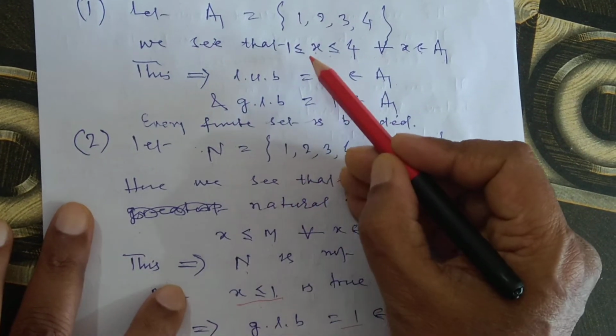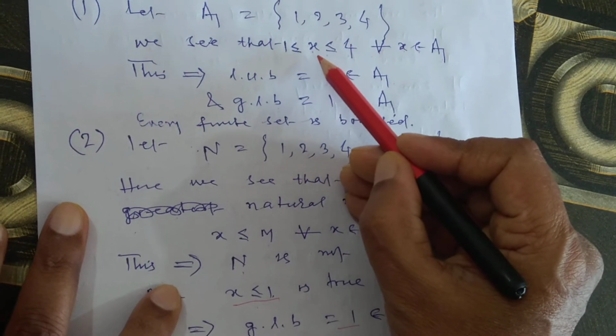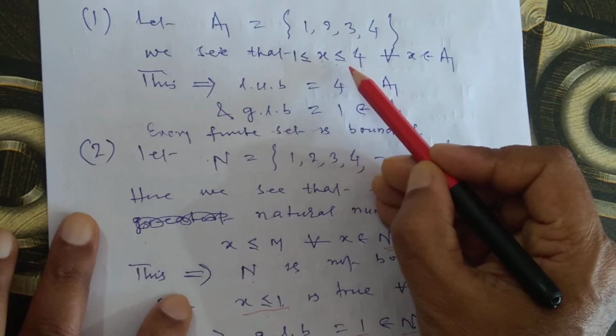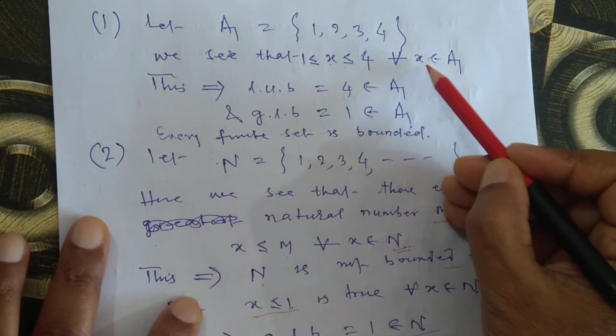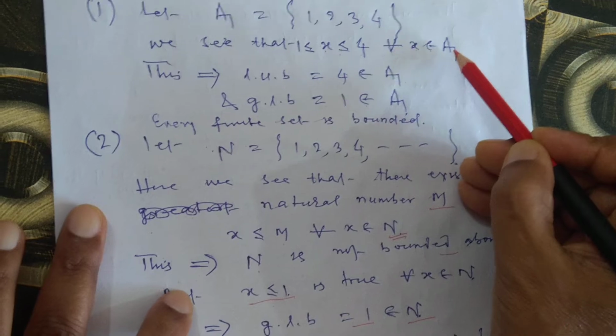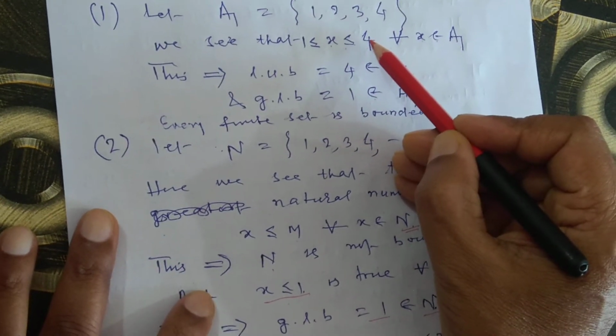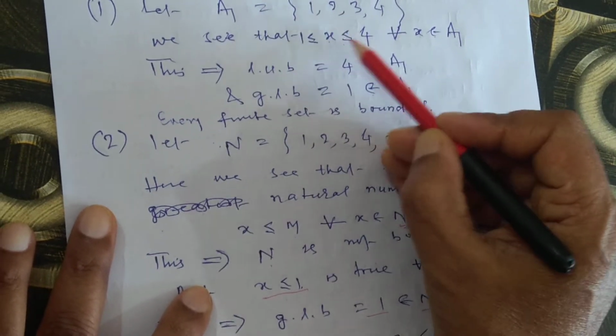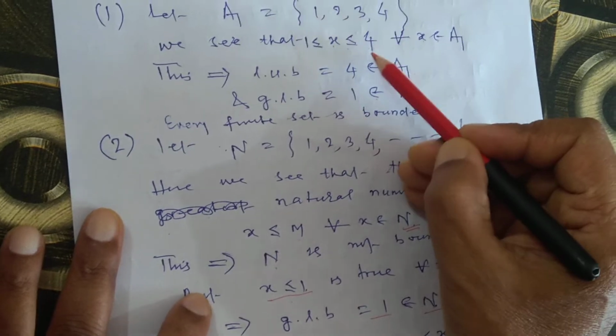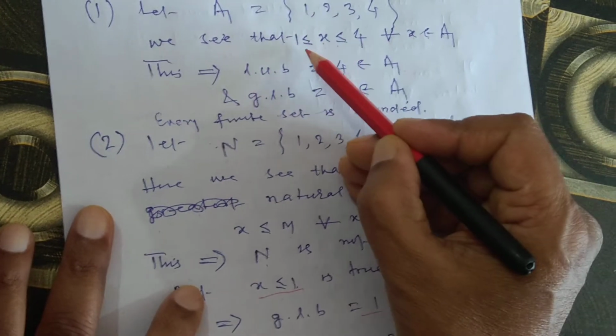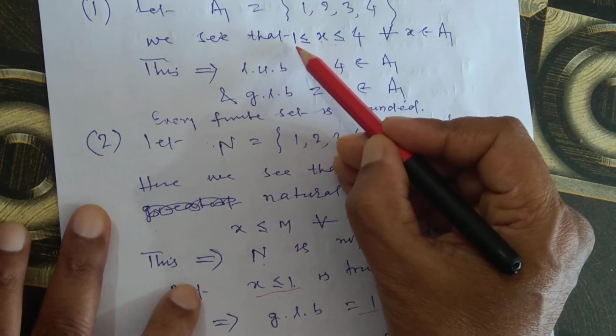We see that 1 is less than or equal to x, x is less than or equal to 4 for all x belongs to A1. That is, all the elements are either less than or equal to 4 or greater than or equal to 1.